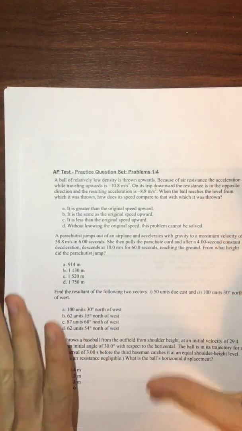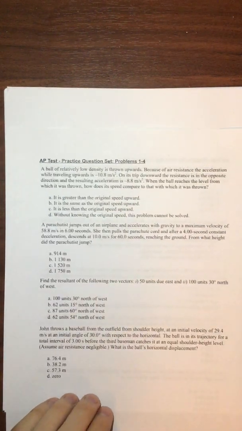Okay, I would like to remind everyone that the best way to learn from these problems is to give them an honest try yourself and then go ahead and look at these answers and the solutions.